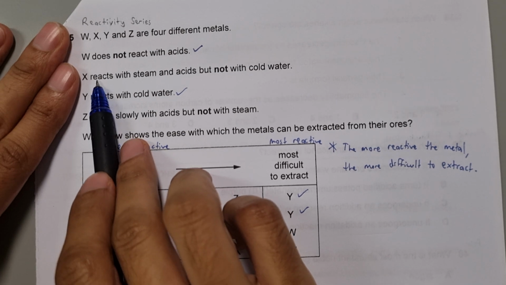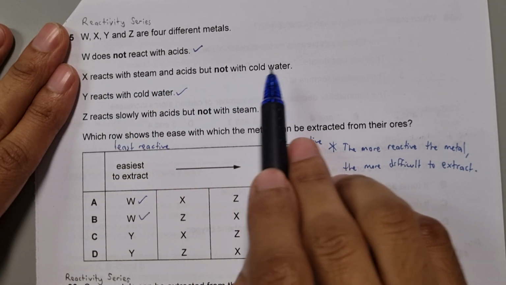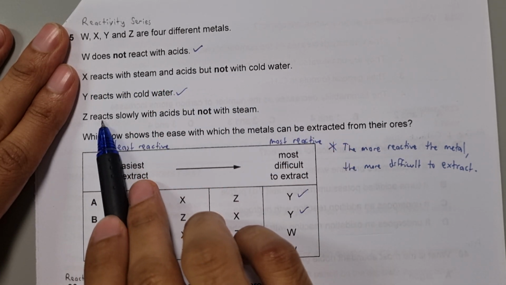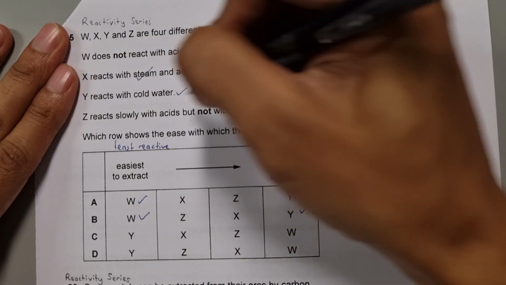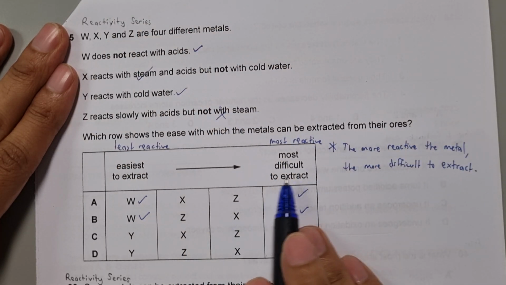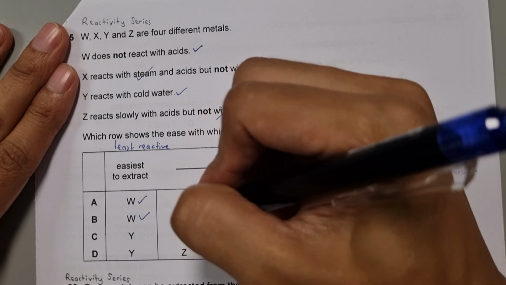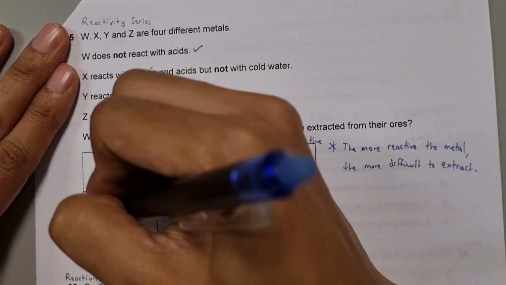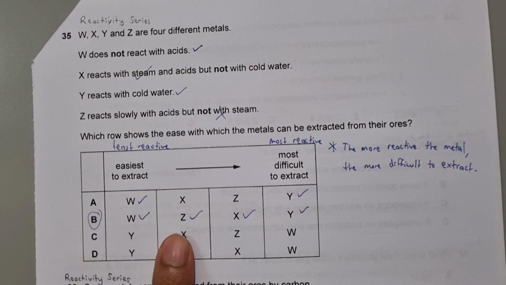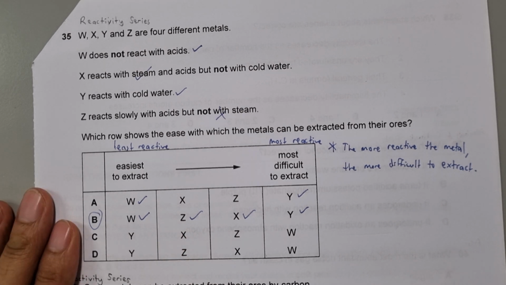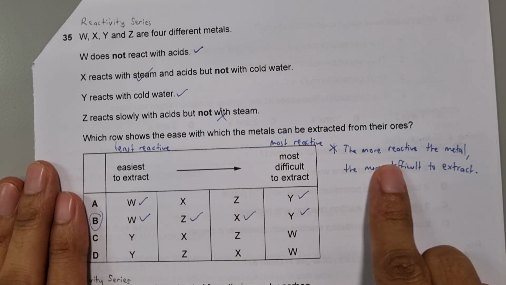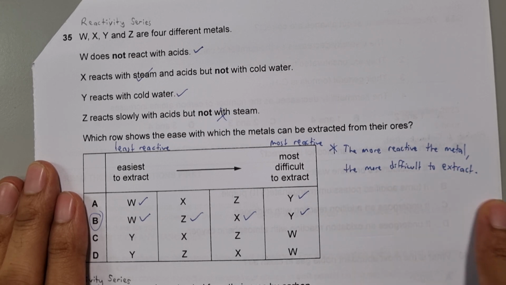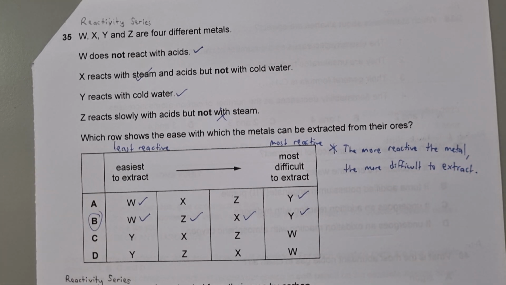Next, X reacts with steam and acids but not with cold water. Z reacts slowly with acids but not with steam. Since X can react with steam but Z not with steam, Z will be less reactive than X. So the answer is B. Please remember, the more reactive the metal, the more difficult to extract from their ores.